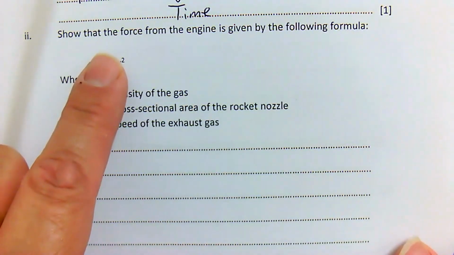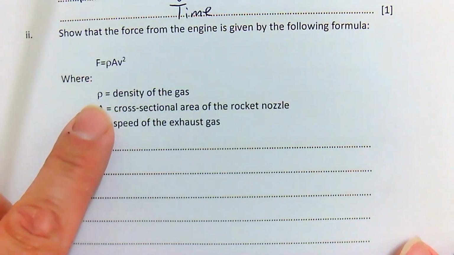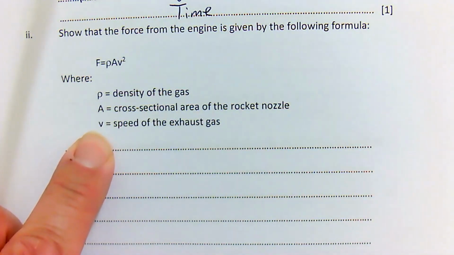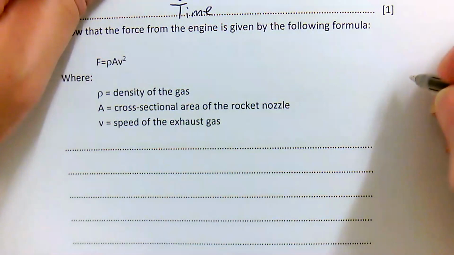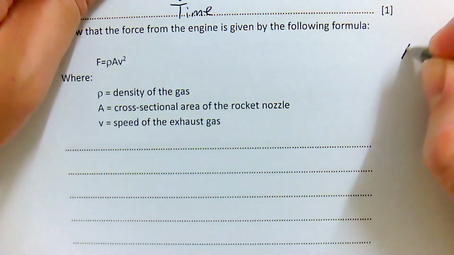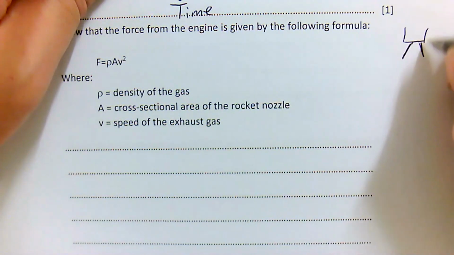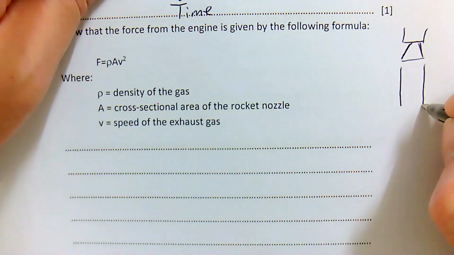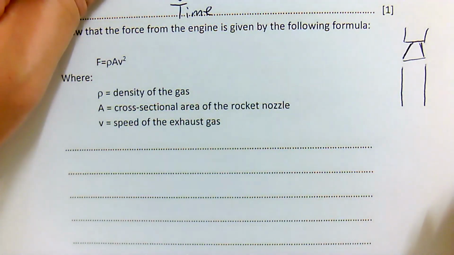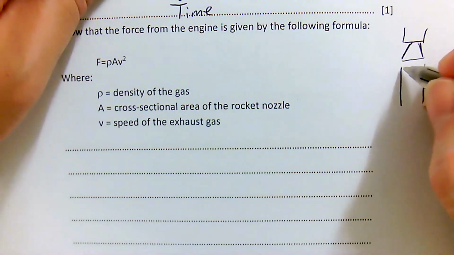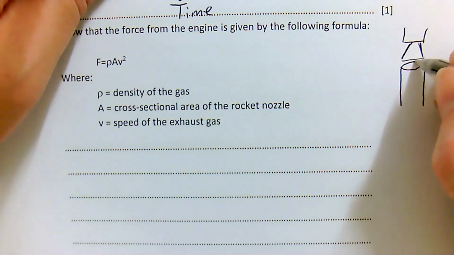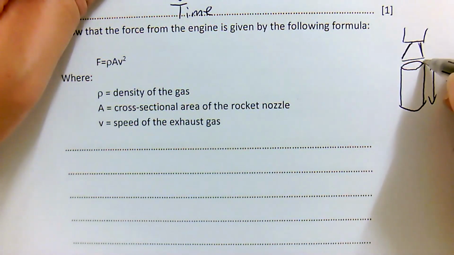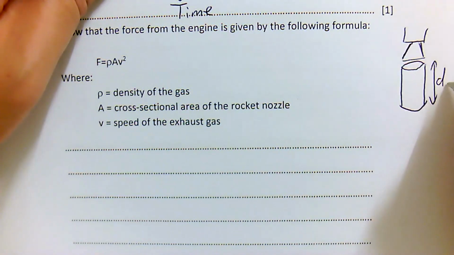We need to show that the force from the engine is given by this formula, where rho is the density, A is the cross-sectional area of the rocket nozzle, and V is the speed of the exhaust gas. If we think about it, if you've got a rocket nozzle, there's your rocket nozzle. It's going to fire gas out at a particular rate of 1,200 meters per second. The gas is going to come out sort of like a big cylinder, and after a certain length of time, that gas will have moved from here to here. So it will travel the distance d.